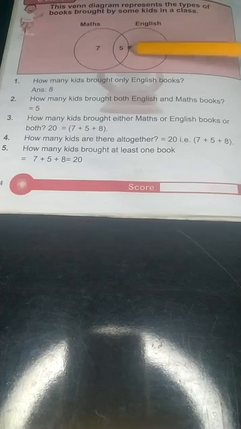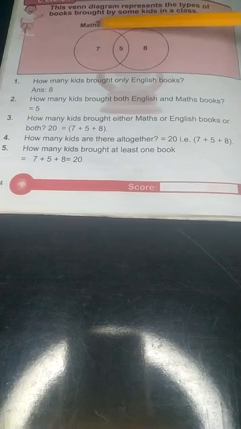Then they asked how many kids bought either mathematics or English books or both. So I'm going to add everything, that's this plus this plus this. Then how many kids are there altogether? The same thing, this plus this, because 7 kids have maths, 8 have English, while 5 have both maths and English. So I'm going to add everything.